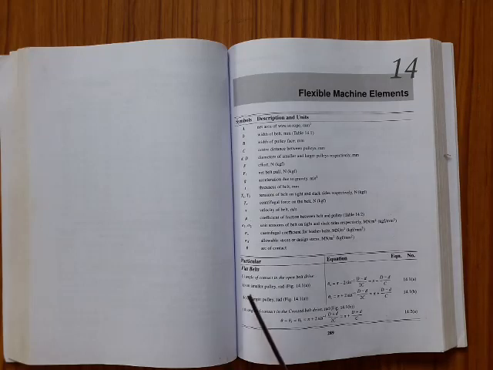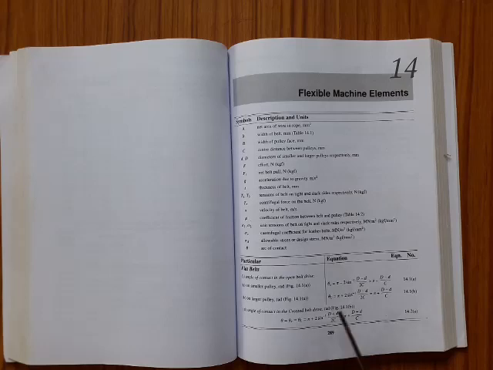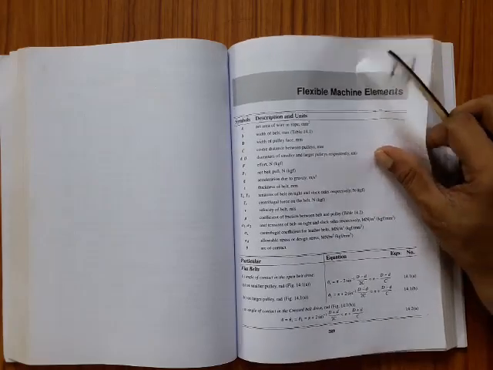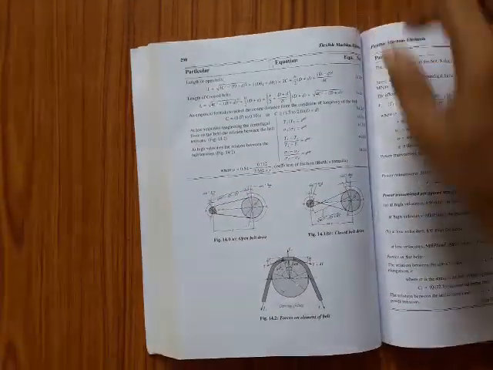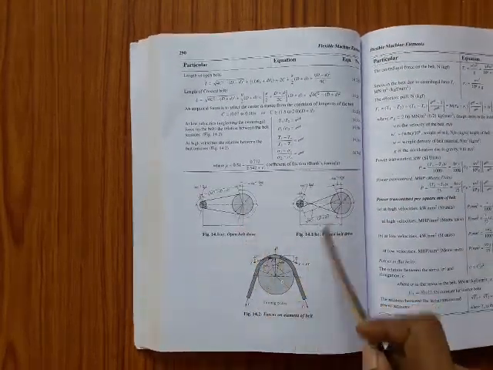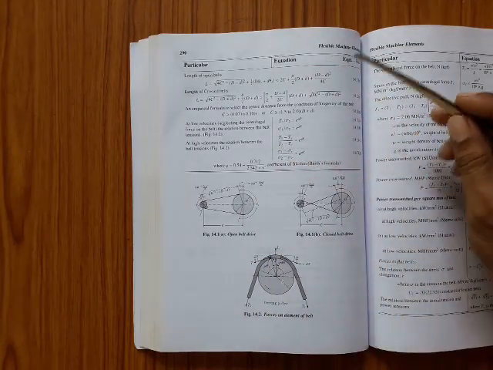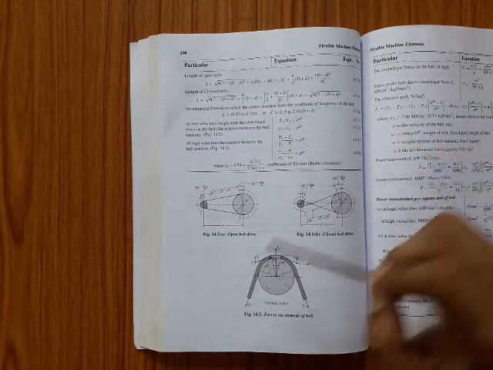The initial part gives the angle of contact for the open belt drive, followed by the angle of contact for the closed belt drive. You have equations 14.1a and 14.1b. And here, as I have already discussed in the previous class, the open belt drive and closed belt drive are given, and also the lengths for the open and closed belt drives are given here.